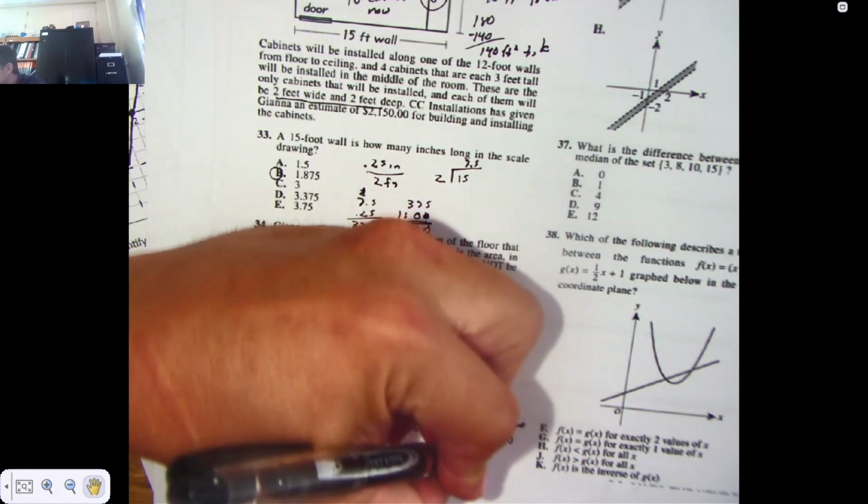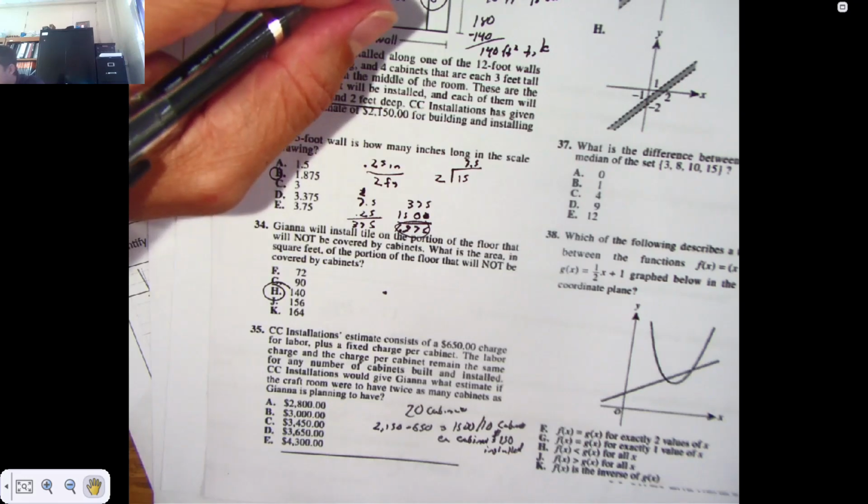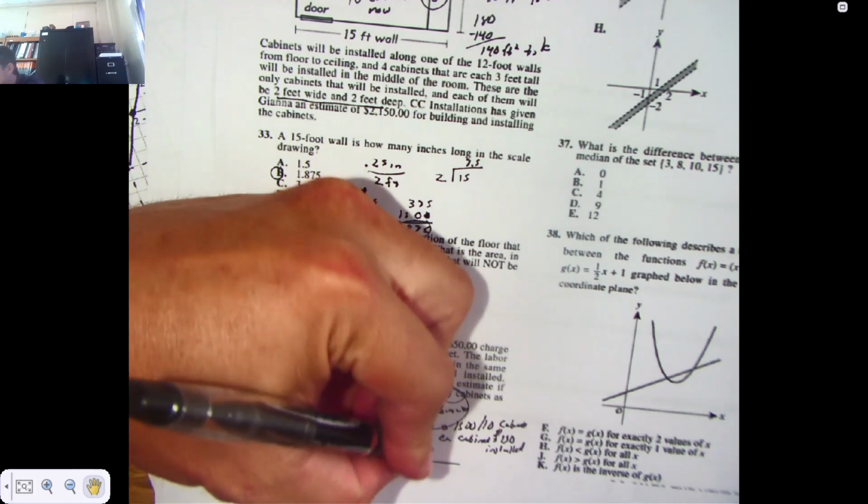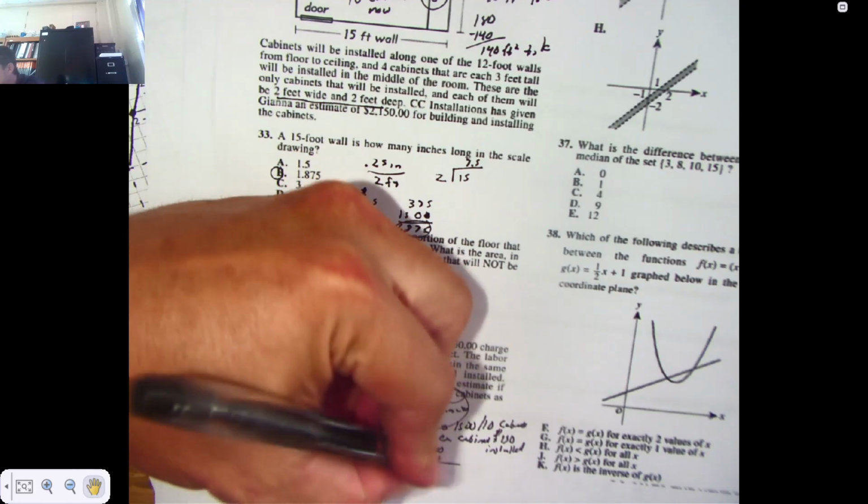So what's going to happen here? Each cabinet's $150 installed. We're going to double it to 20. So 20 times 150 is 3,000. Then we're going to add that 650 labor charge, 3,650. Choice D. Sorry I'm going so slow. I am wiped out.